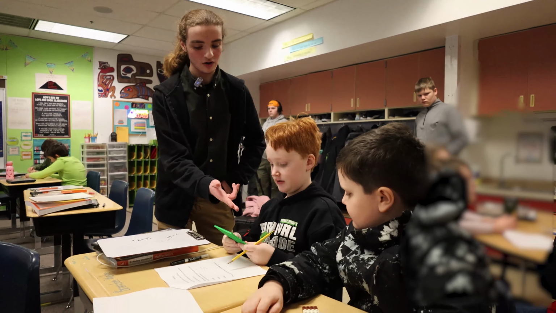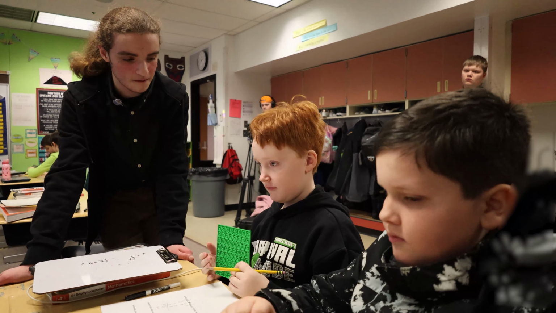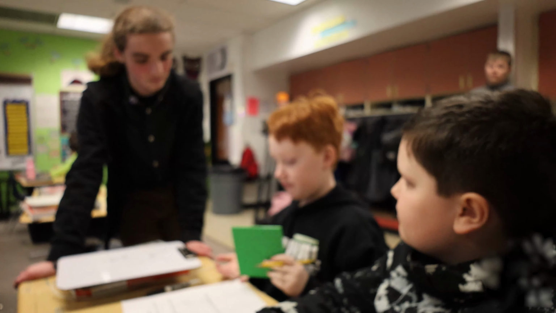Right, that's the area of the base plate. What you're doing there is you're finding area, not volume.